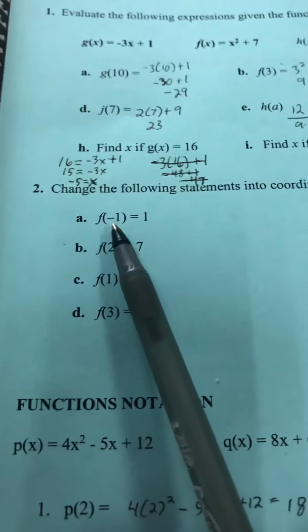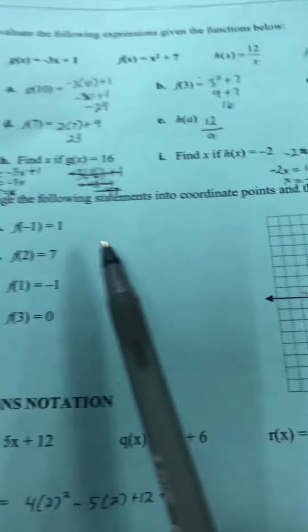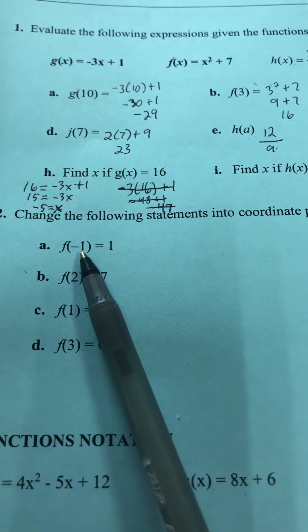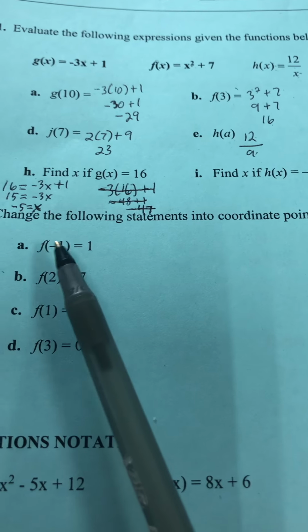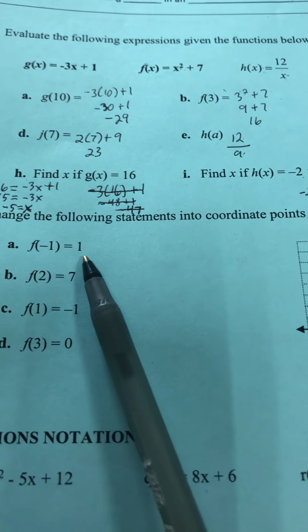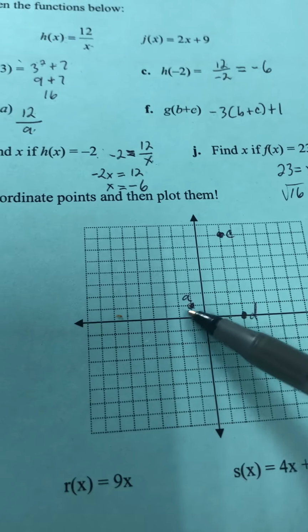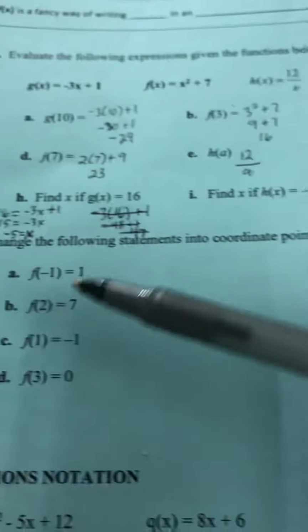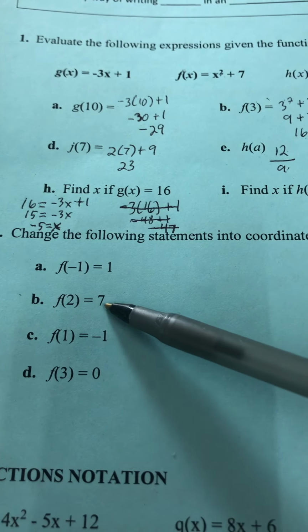This is telling you, I don't think you guys did this yet, but I did it anyways. If the input is negative 1, the output's 1. So this is the x, this would be the y. So negative 1, 1, I have a point there. If the input's 2, the output's 7.